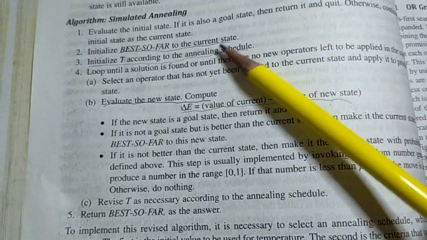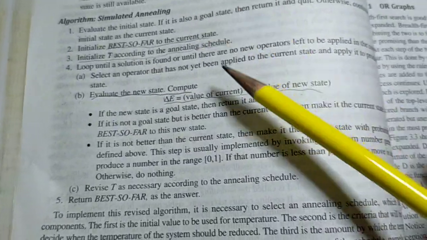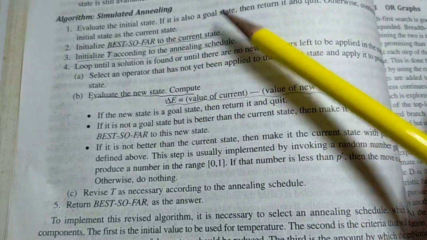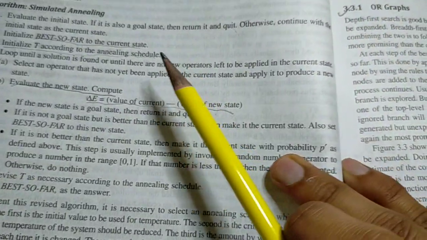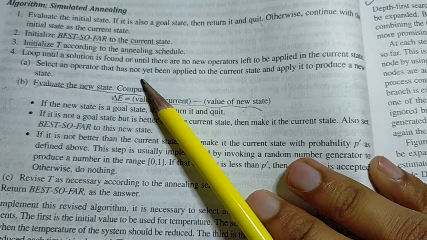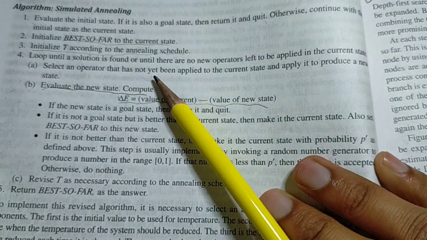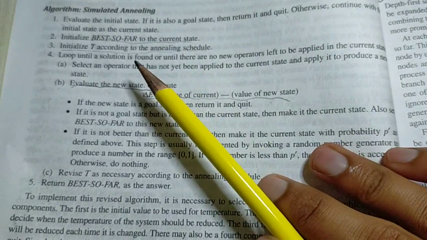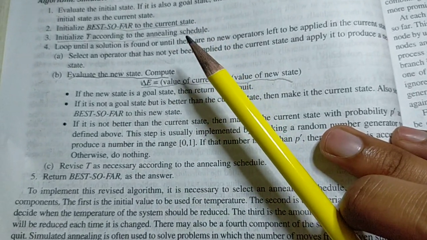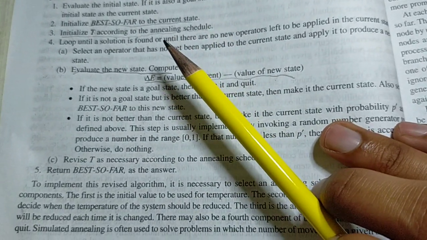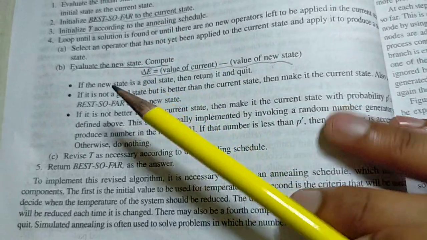Loop until a solution is found or there are no new operators left to be applied in the current state. You consider the initial state and loop until you find a new operator. Select an operator that has not been applied to the current state and apply it. Check whether it satisfies the goal state or not. If it satisfies the goal state, then you make it the current state and conclude it as the goal state, or else you loop.